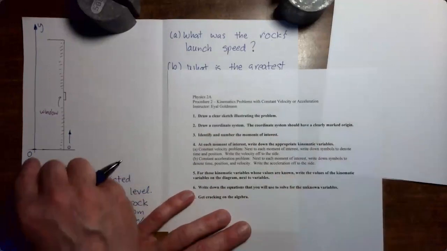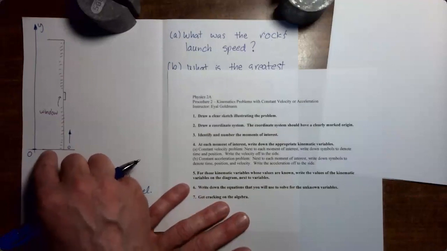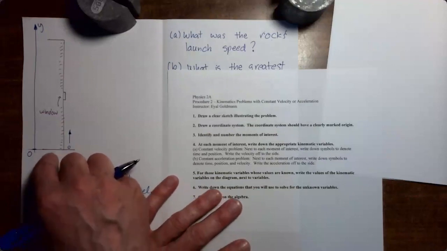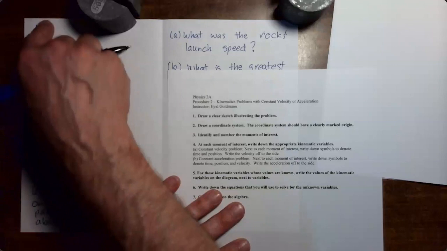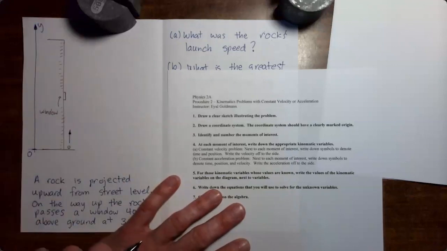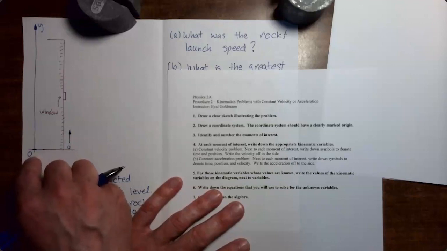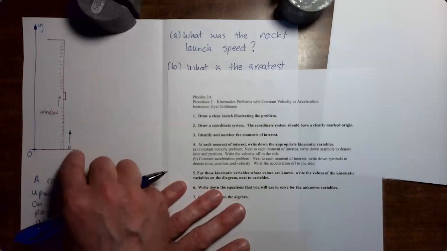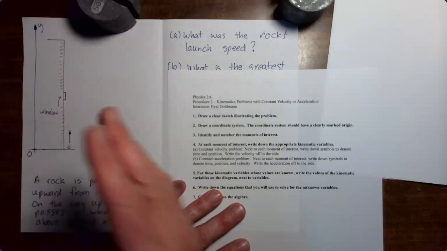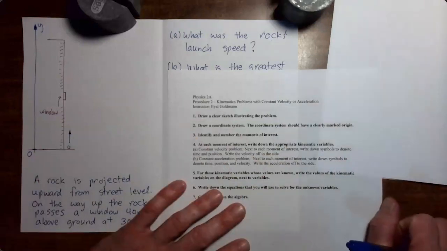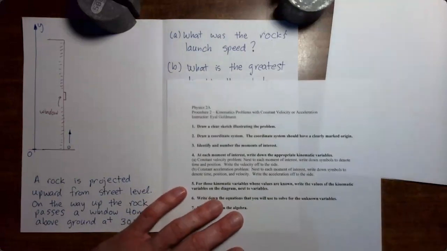Now, I have already drawn in the y-axis here. My preference for this kind of problem is to have the y-axis pointing up. I also like to put the origin of the y-axis at the lowest point in the problem. That way, the y-coordinate is always either positive or zero, and we don't have to worry about negative y-coordinates introducing minus signs into our problem that can unnecessarily trip us up.